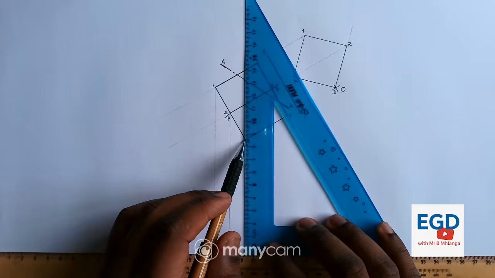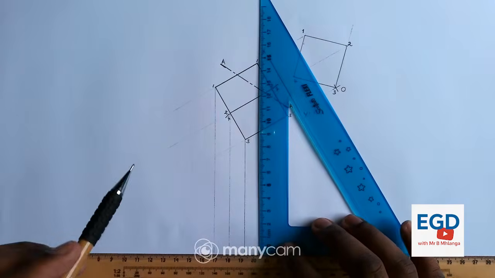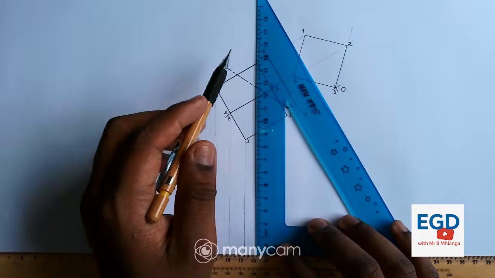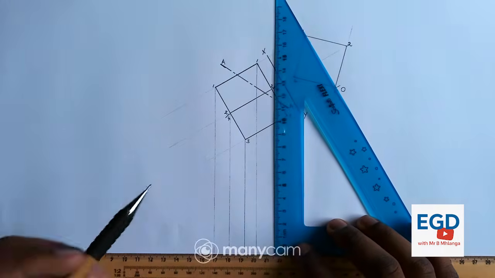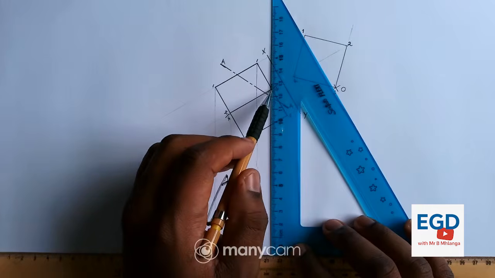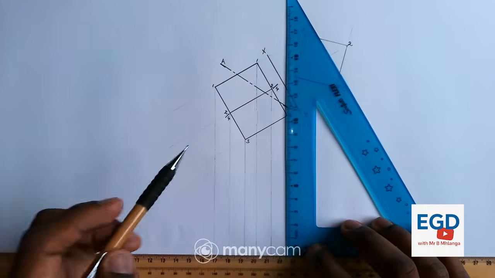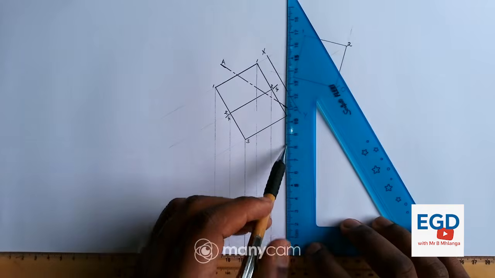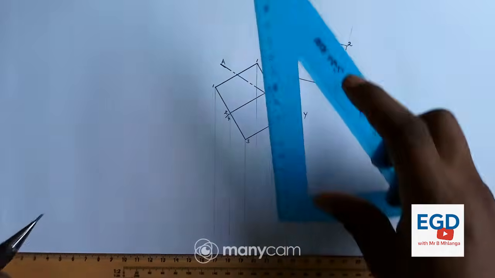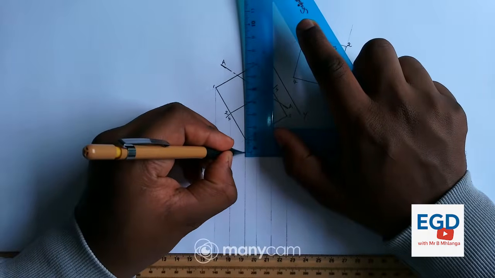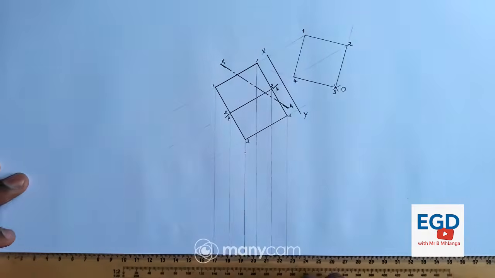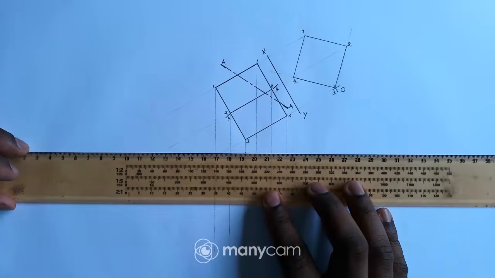Remember, solid geometry is always in first angle orthographic. The top view will be just at the bottom. The right view will be on the left hand side, and the left view will be on the right hand side. So it's very important for you to know the projections, the first angle and the third angle. So I'll just start by adding the XY line there.